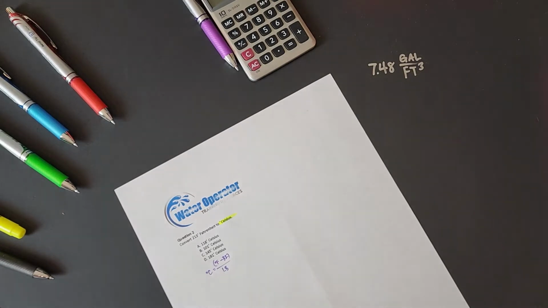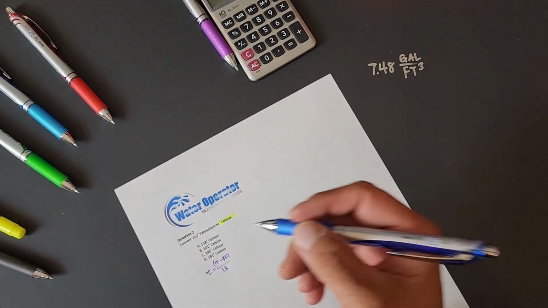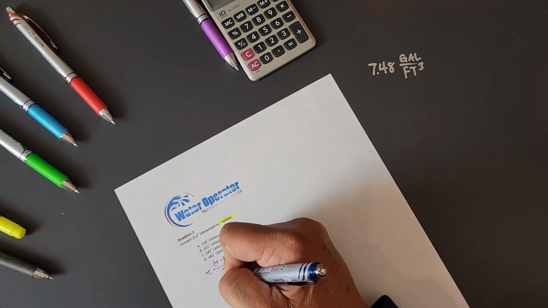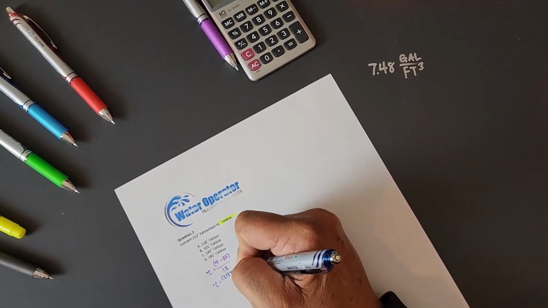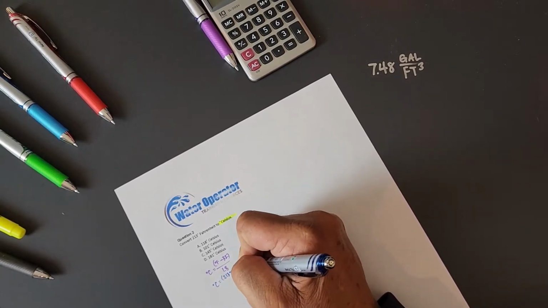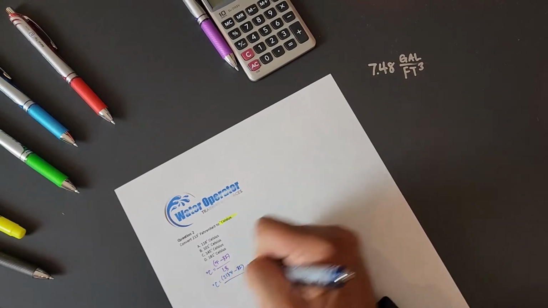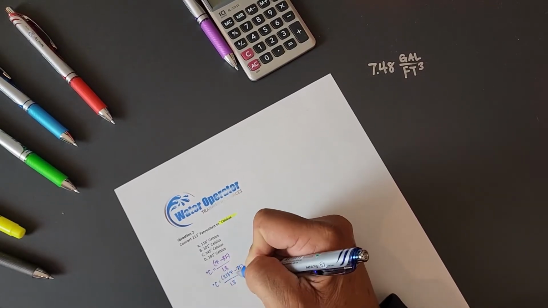Well, let's rewrite that equation, including this information in the question. Degrees Celsius equals 213 degrees Fahrenheit minus 32, divide that by 1.8.